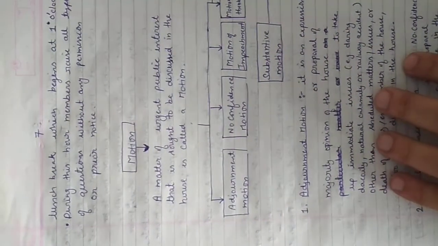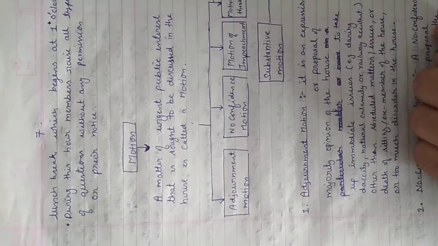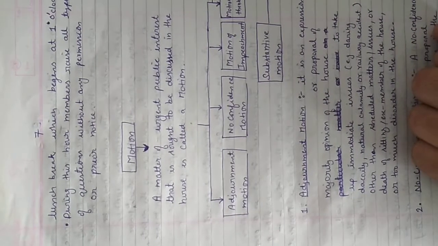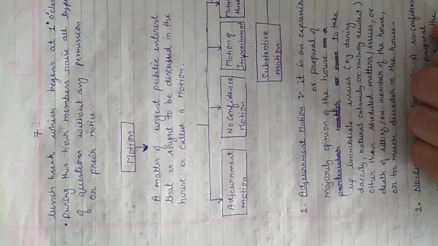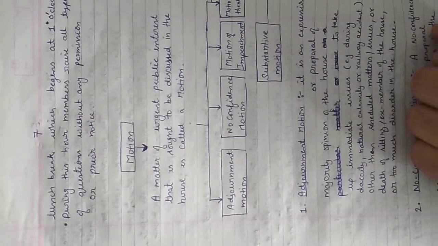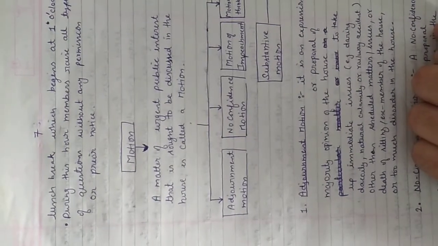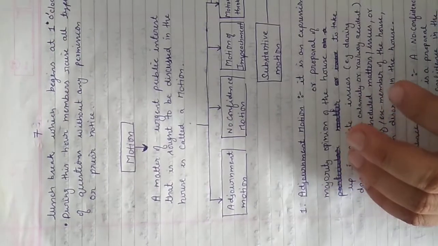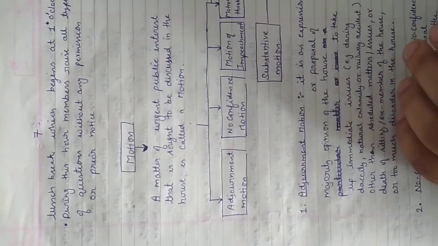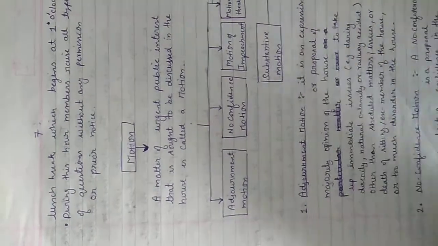Then substitute motion. Substitute motion is a motion that is moved in substitution of an original motion and proposes an alternate to it. If adopted by the house, it supersedes the original motion. Now we just need to remember the names. We are not supposed to go into the detail, right? These will not be asked in the exams. Just remember substitute motion, subsidiary motion, and substantive motion.